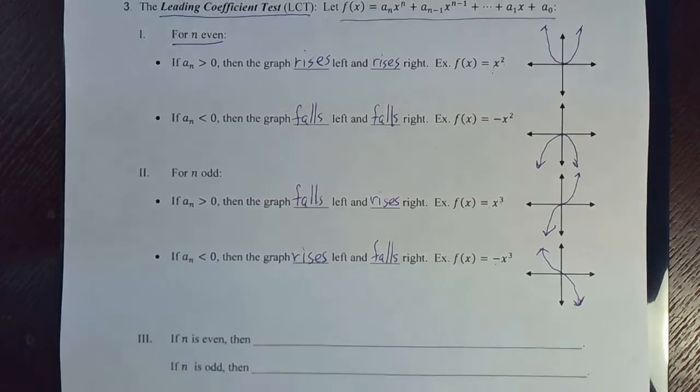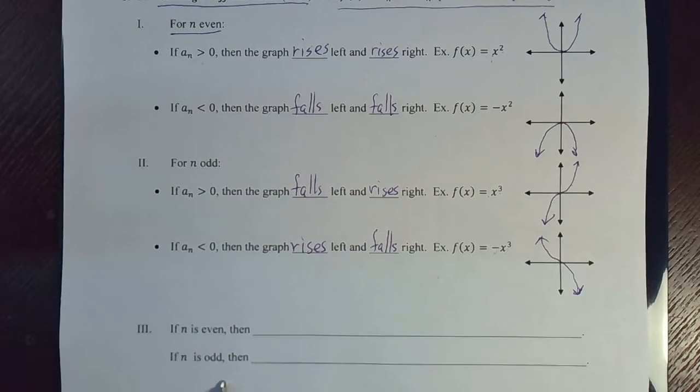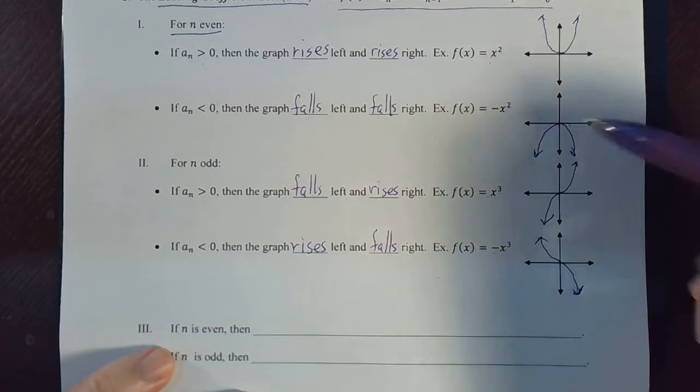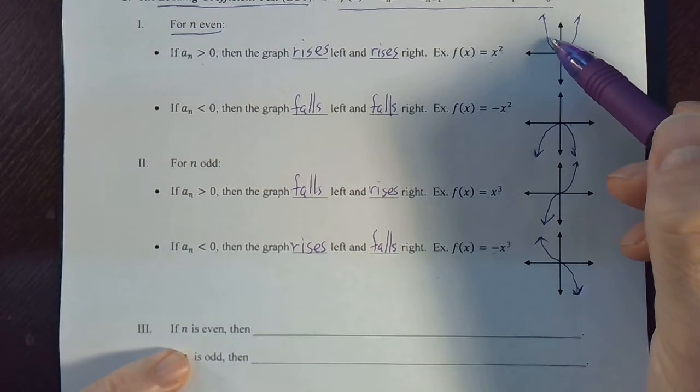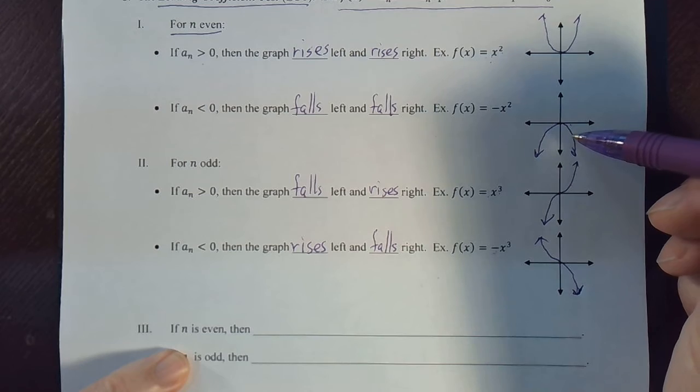Not a summary, but just a fact that can be stated. If n is even, this case or this case, then the end behavior either rises left, rises right, or falls left, falls right.